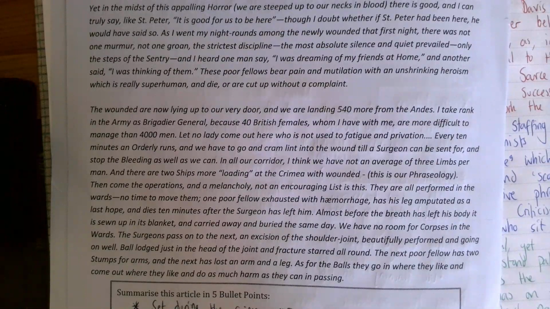Every 10 minutes an orderly runs, and we have to go and cram lint into the wound till a surgeon can be sent for and stop the bleeding as well as he can. In all our corridor, I think we have not an average of 3 limbs per man, and there are 2 ships more loading at the Crimea with wounded. This is our phraseology. Then come the operations, and a melancholy, not an encouraging list is this.